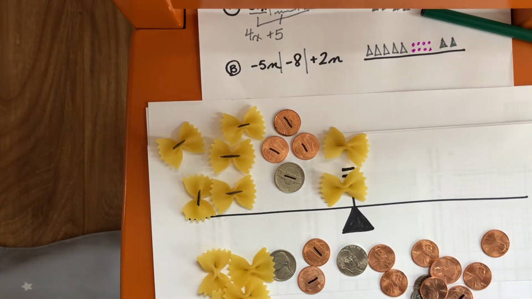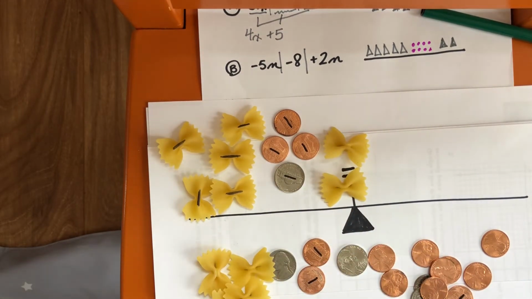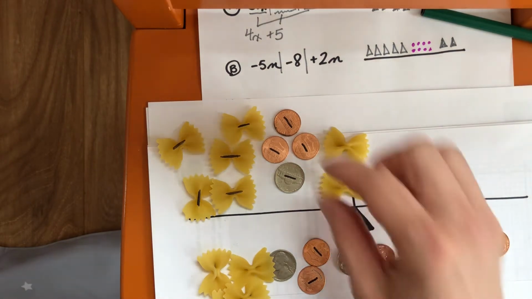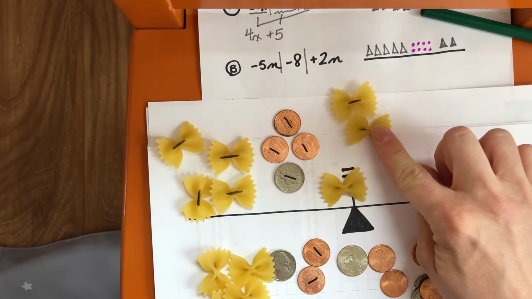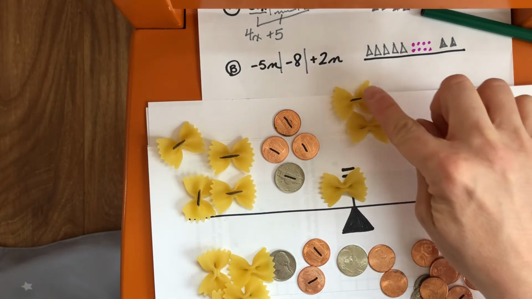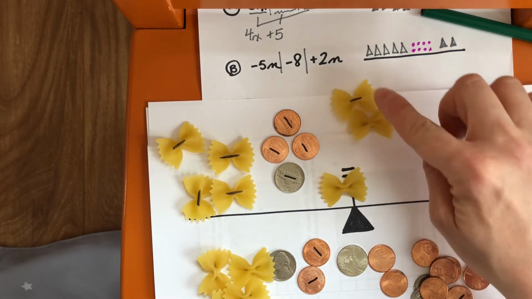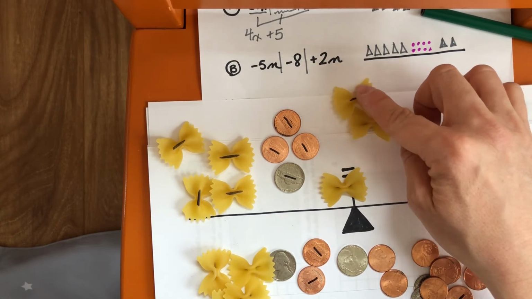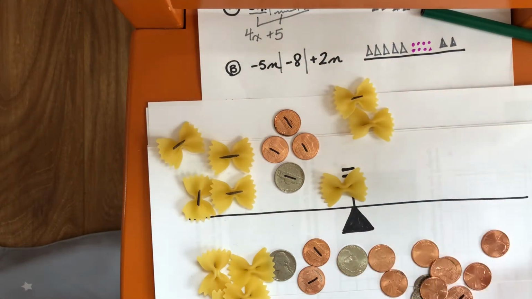Now, how can we simplify this when we have positives and negatives? Well, remember how I said that this was the opposite of that? So we can make 0 pairs. We don't know their value, but we know they're the opposite. For example, if x were 2, then the opposite of 2 is negative 2. If x were negative 2, the opposite of negative 2 is positive 2. Whatever the value of x is, the opposite of it is always going to send it back to 0 when we combine them.